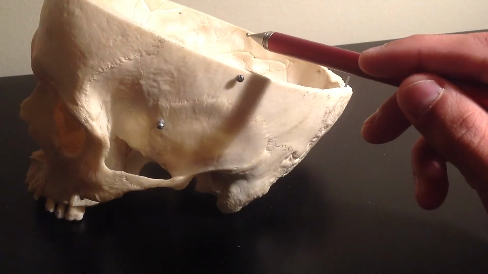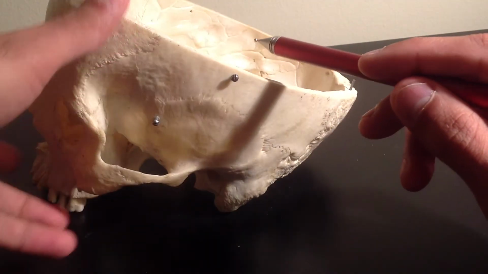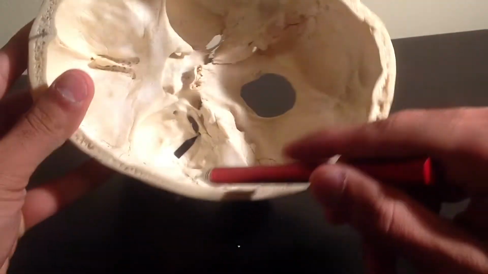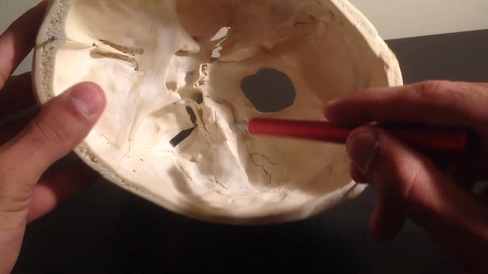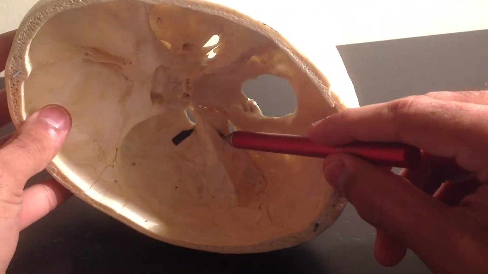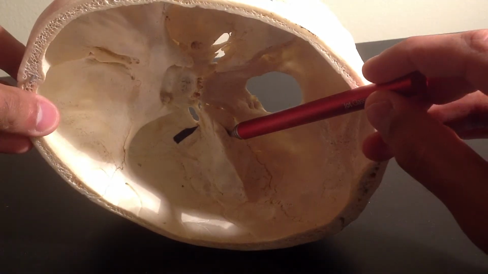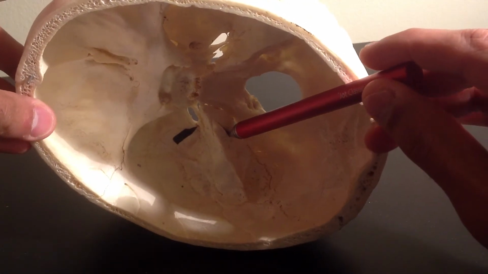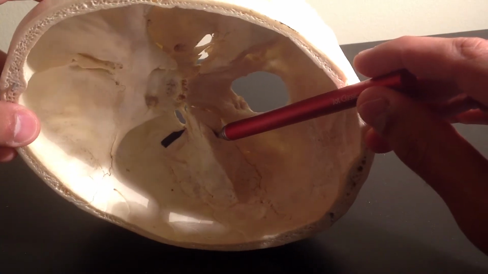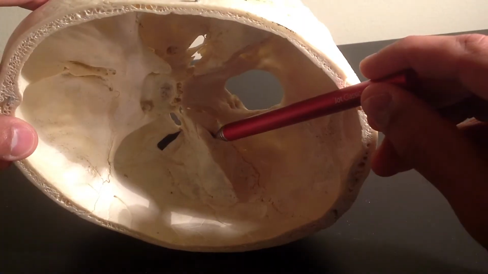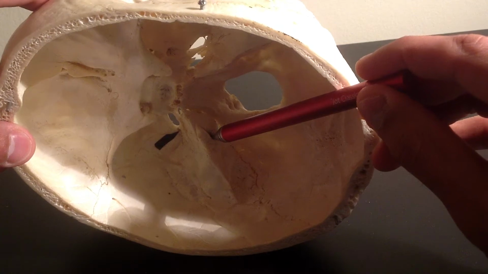Now we're going to go ahead and go into the internal acoustic meatus. Locate the petrous bone, and then right over here is your internal acoustic meatus. Transmitting through the internal acoustic meatus is the vestibulocochlear nerve. So make sure you make a note of that. The internal acoustic meatus, vestibulocochlear nerve.